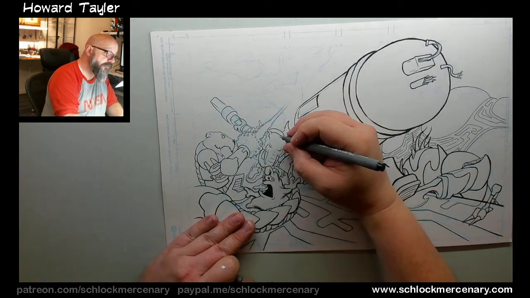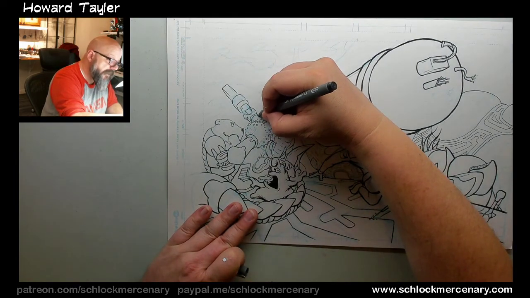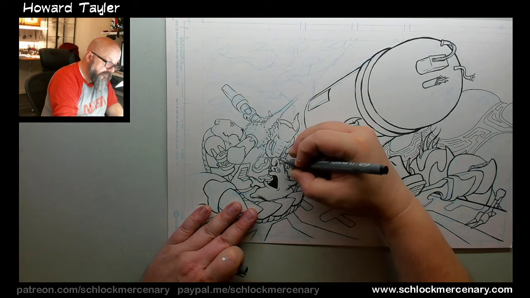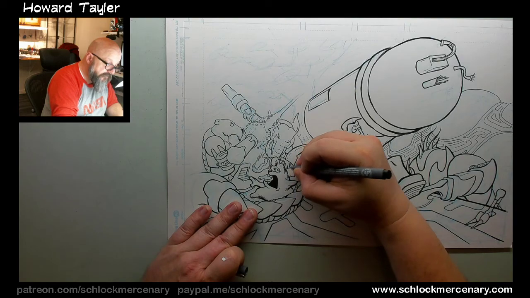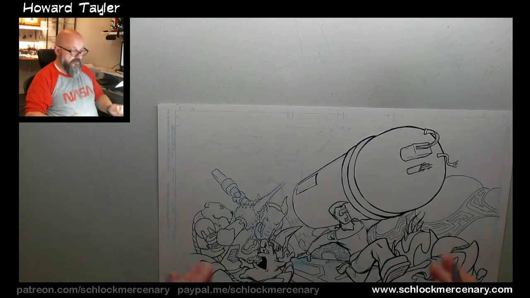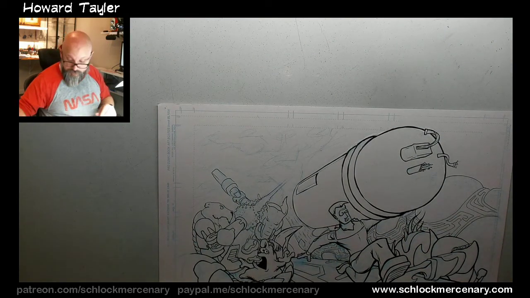I think the solution, I need to keep that hand large. I think the solution is going to be to increase the size of this hand. That's what the solution is going to be.